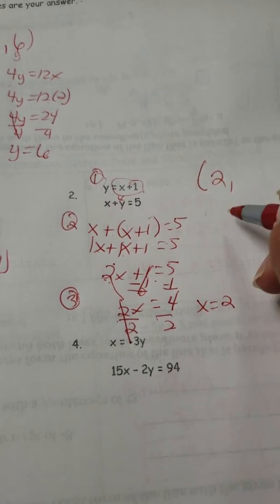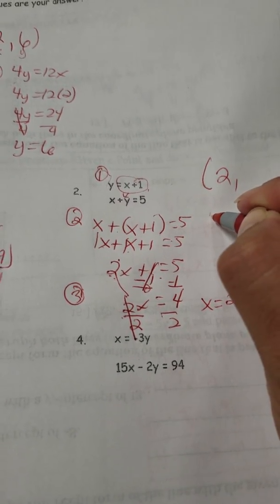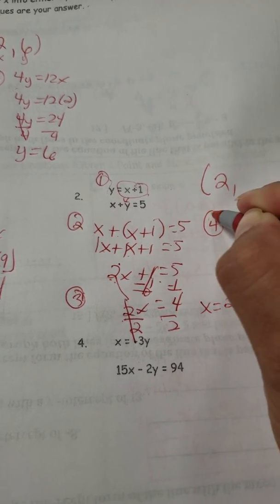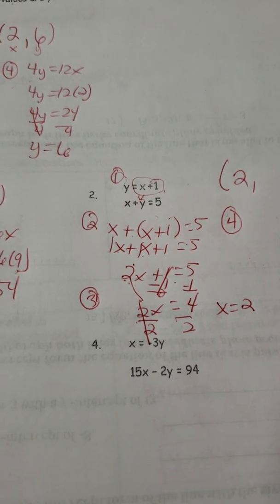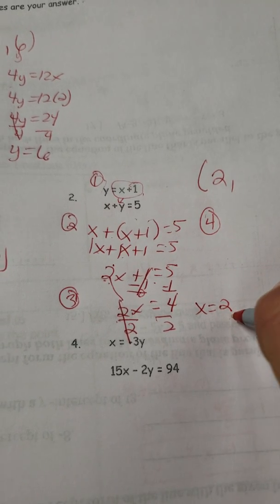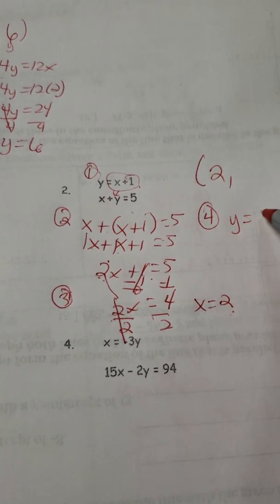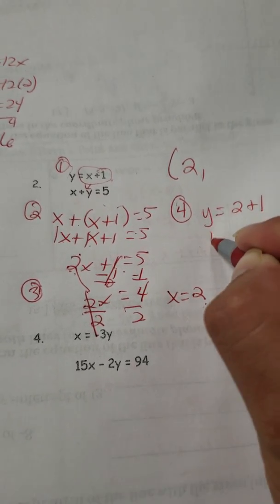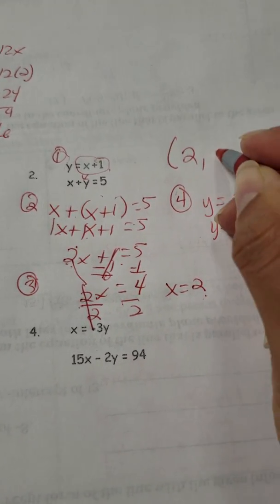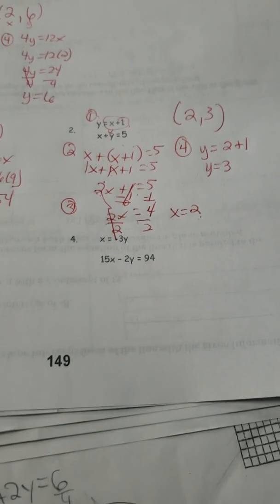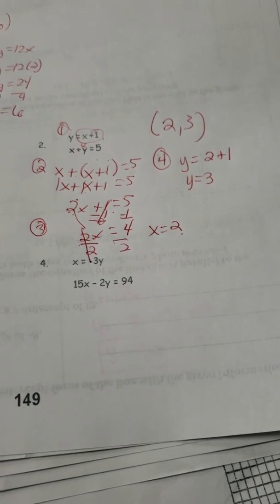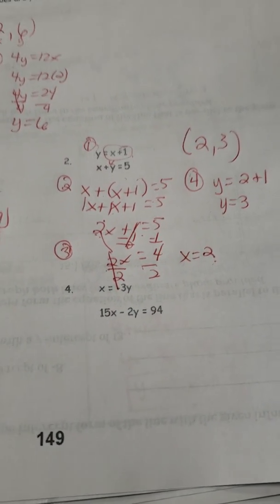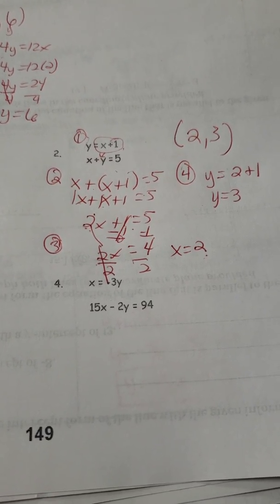So we have our x, 2. Go ahead and do step 4, where we get the other one of the equations, it doesn't matter which one, and substitute in a 2 for x. So 2 plus 1. 2 plus 1 is 3, so there's my answer. You can always check it by using your graph in the calculator and seeing if they do intersect at 2, 3.